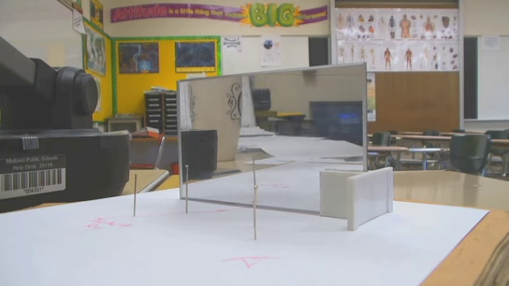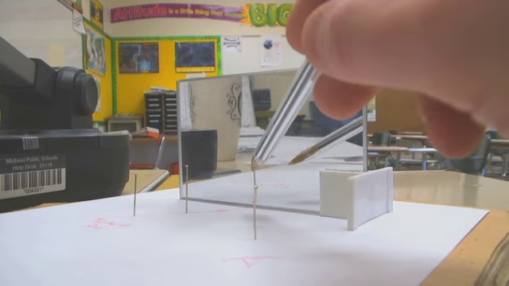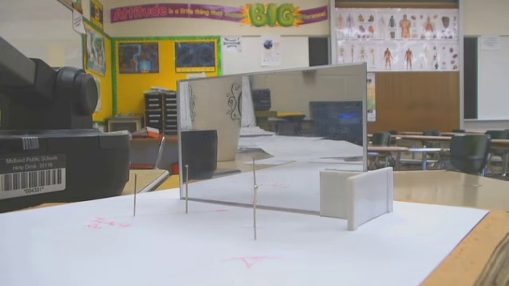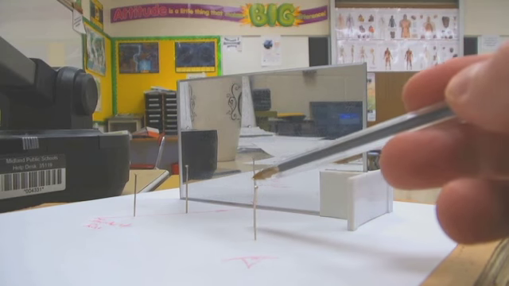Now you can see that the pins, this pin and this pin, are in line with the other 2 pins. They all look like they form a straight line. Now these 2 pins that look like they're back here are actually in the reflected image, right? So they're actually in the mirror. There's no pins really there. But they look like they're all lined up, this one in front of this one, which looks like it's in front of the other one.